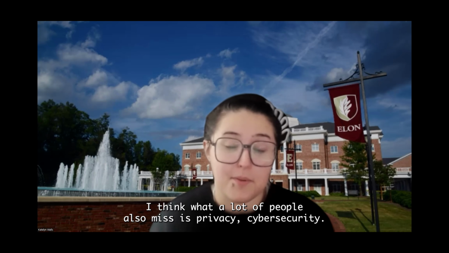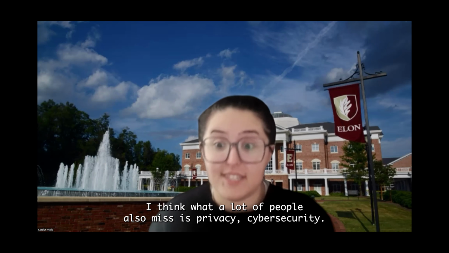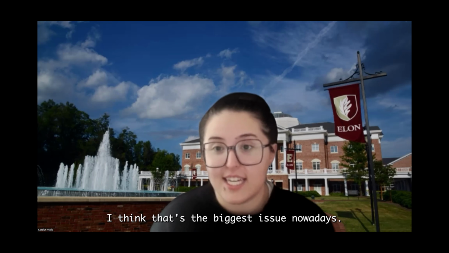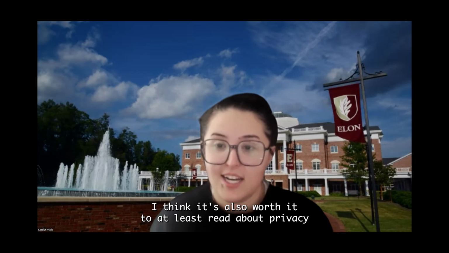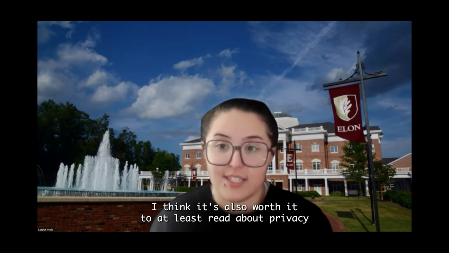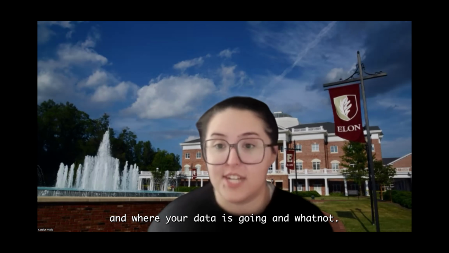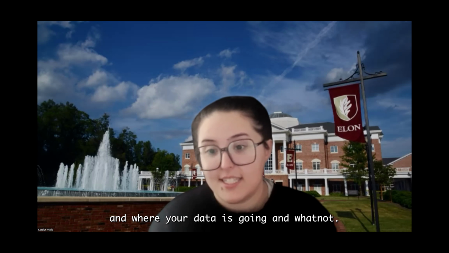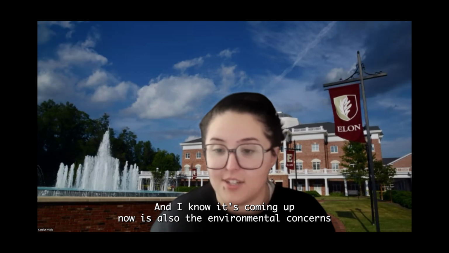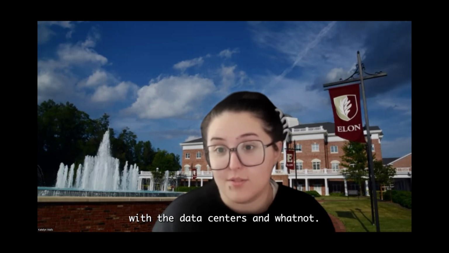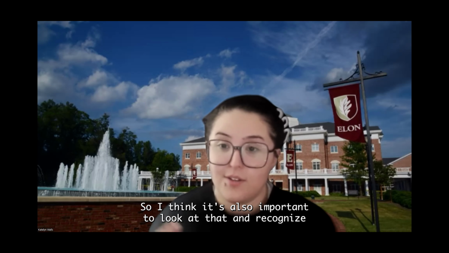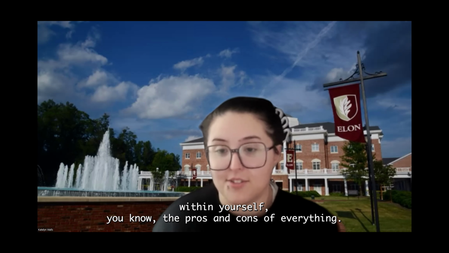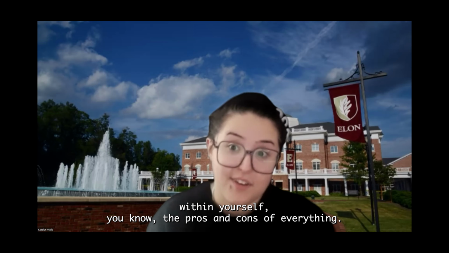I think what a lot of people also miss is privacy, cybersecurity. I think that's the biggest issue nowadays. And so before even attempting to use any generative AI, I think it's worth it to at least read about privacy and where your data is going and whatnot. And I know what's coming up now is also the environmental concerns with the data centers and whatnot. So I think it's also important to look at that and recognize within yourself the pros and cons of everything.